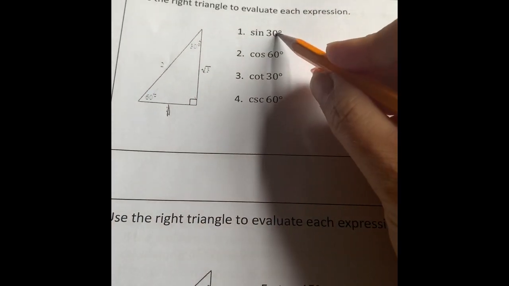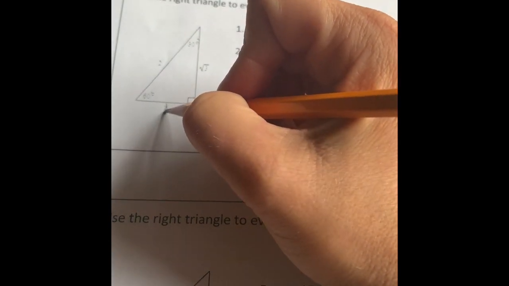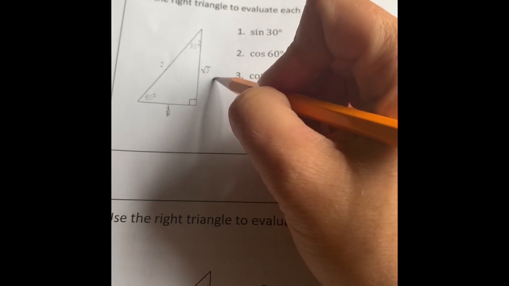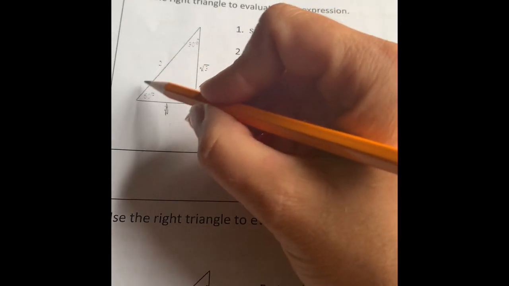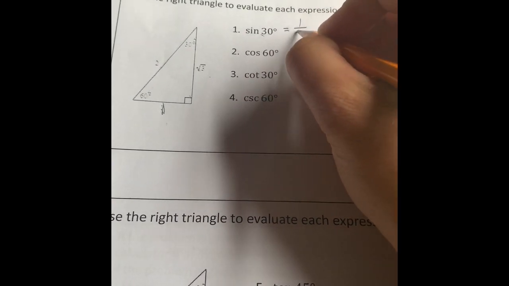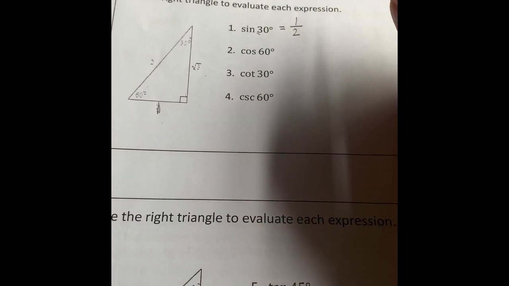So they're asking us to find the sine of 30. So 30 is right here. So if this is the angle they're referring to, then across from it would be your opposite. Next to it would be the adjacent. And of course, the hypotenuse is always going to be the hypotenuse. Sine is found using the opposite over the hypotenuse. So sine would be opposite, which is 1, over hypotenuse, which is 2. So 1/2 is the sine of 30 degrees.